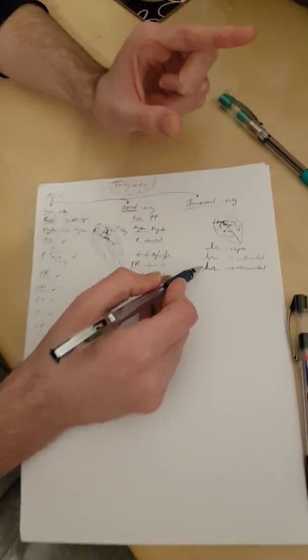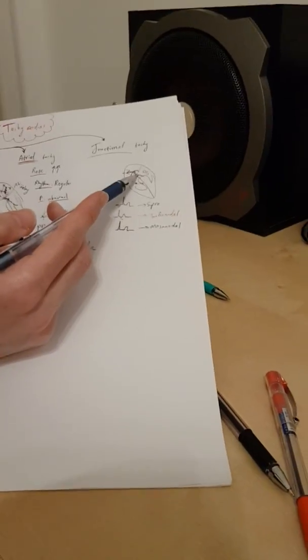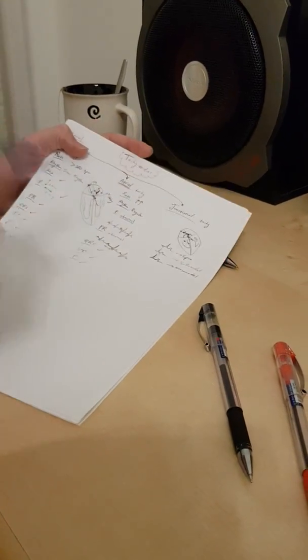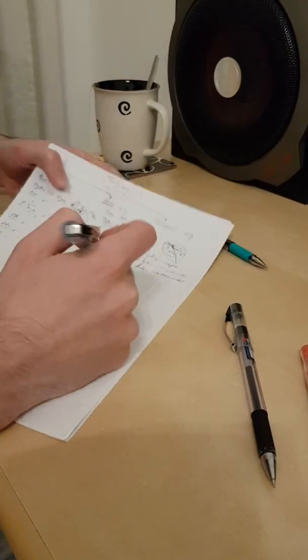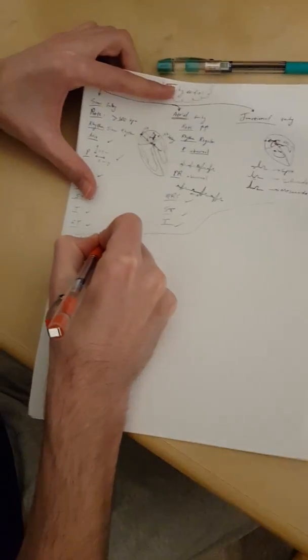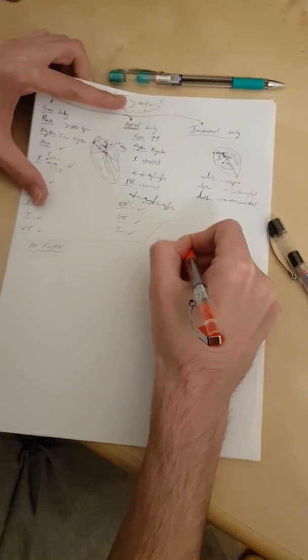The other thing is, if it was a VPC, then with VPC always, if it's abnormal depolarization, there is abnormal repolarization. So you always see a discordant T wave with VPCs. But in this one, you see a concordant one because, as we said, conduction is occurring normally. So that's it. These are the ones about atrial. Of course, we have two more special forms, which are atrial flutter and atrial fibrillation.